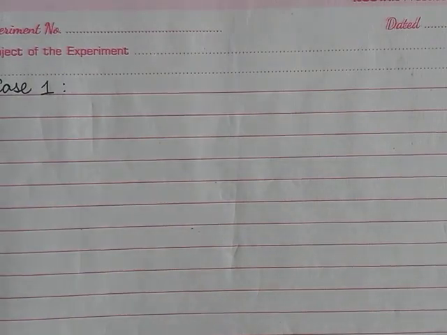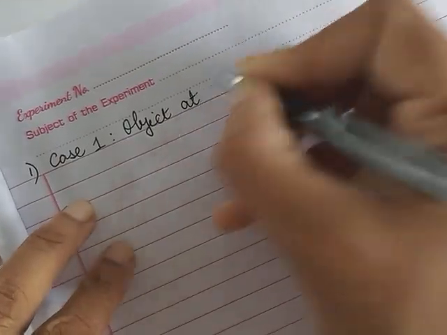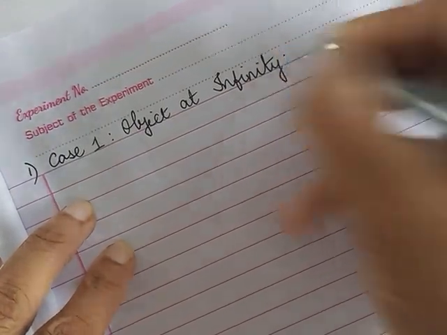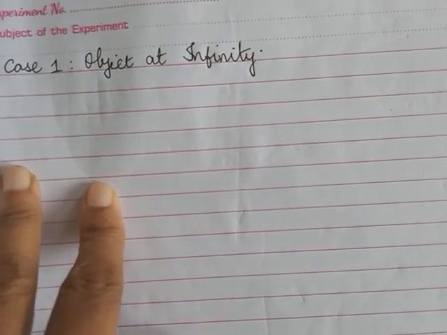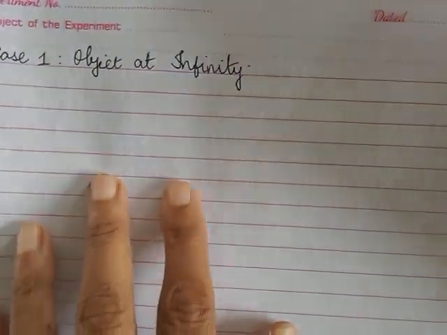Case 1, you will write object at infinity. So how to draw the lens? Be very careful.